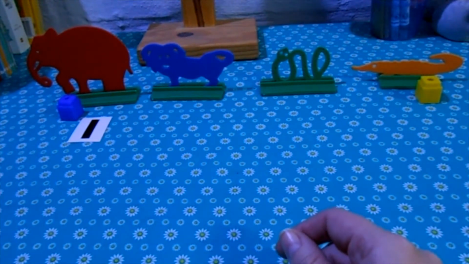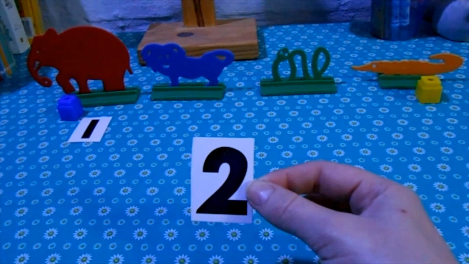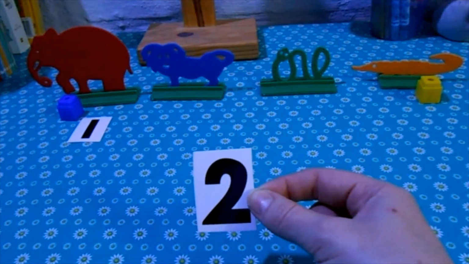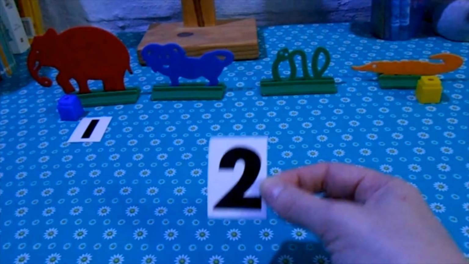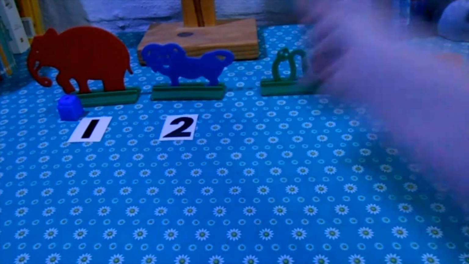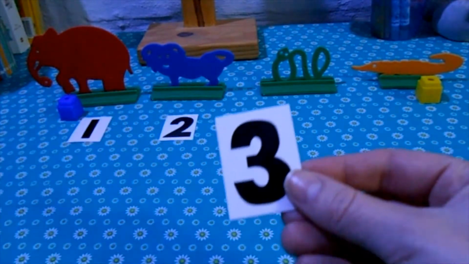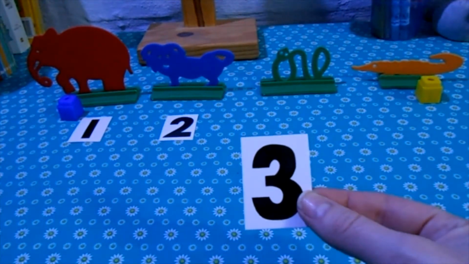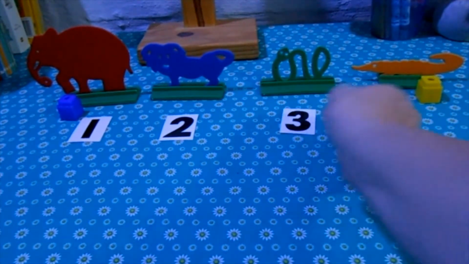Then who is going to be second? Is it going to be the crocodile or the snake? Who do you think will be second? The lion. Good job. Then who is going to be third? The snake. Good job. He's number 3.